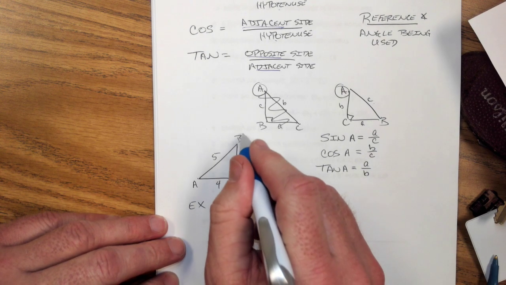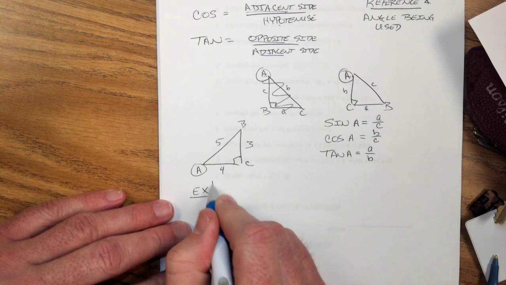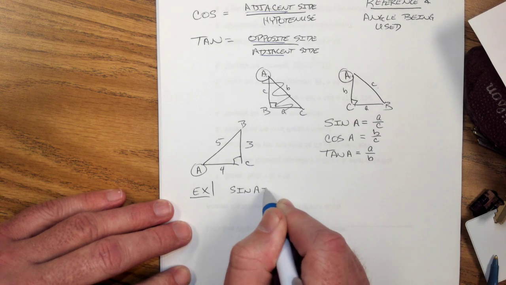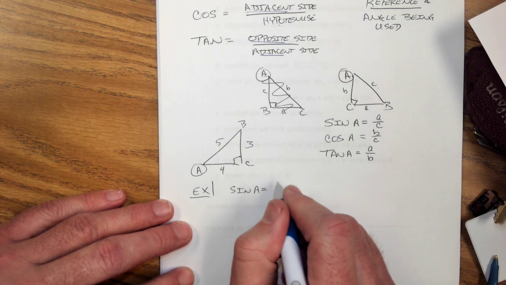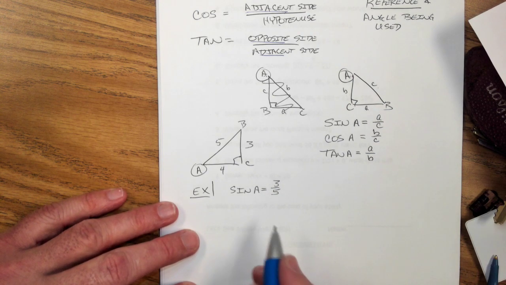Let's go angle B, let's go A, and then we'll do both. We'll see, show how it works for you. So if we wanted the sine of angle A, in this example, we would say opposite over hypotenuse. 3/5, easy decimal to figure out.